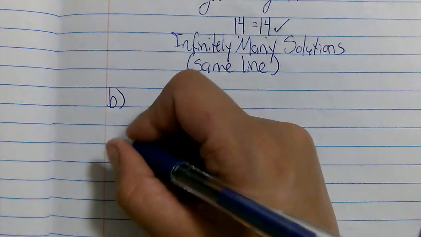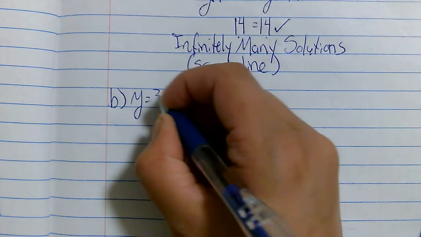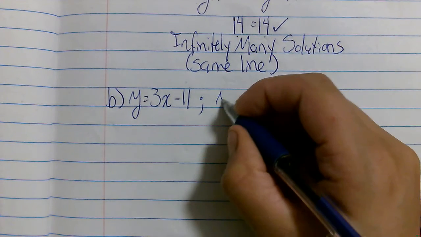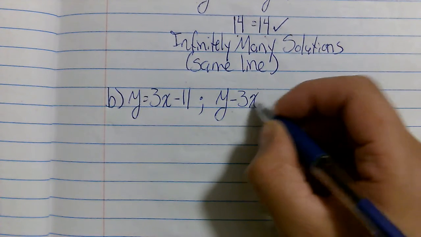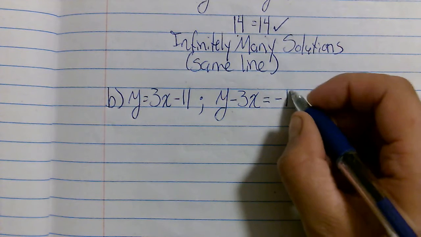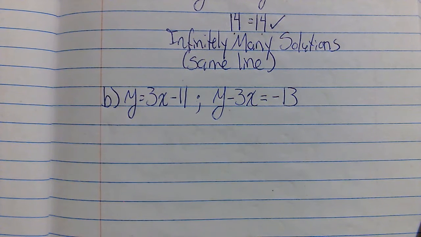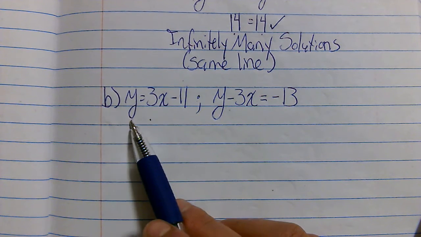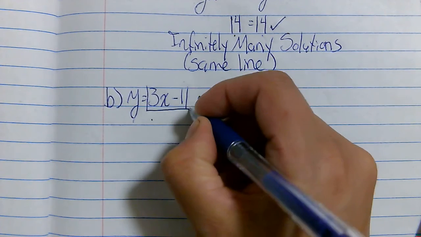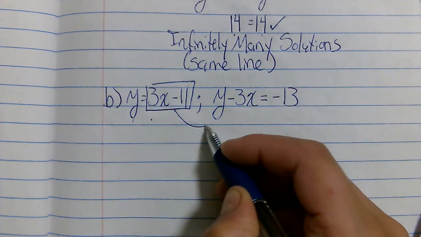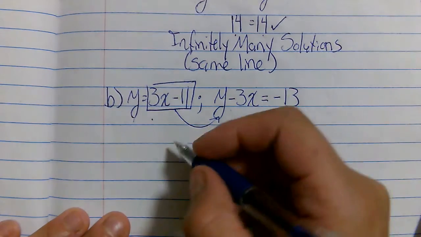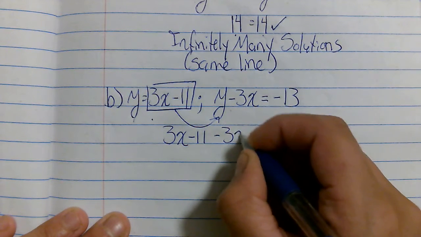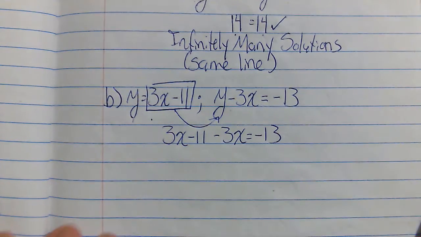All right. Let's do y equals 3x minus 11 and y minus 3x equals negative 13. Now, one of my equations, this one here, is already solved for one of my variables. I've got y by itself. So I'm going to take what's on this side of the equation and plug it in where y goes. So I would get 3x minus 11 in place for y. Minus 3x equals negative 13.